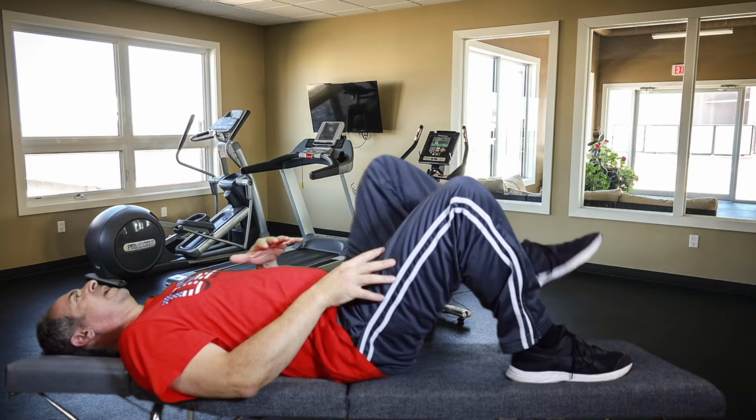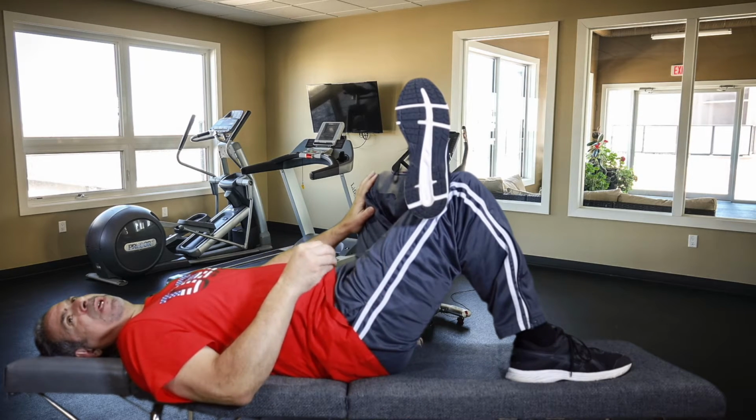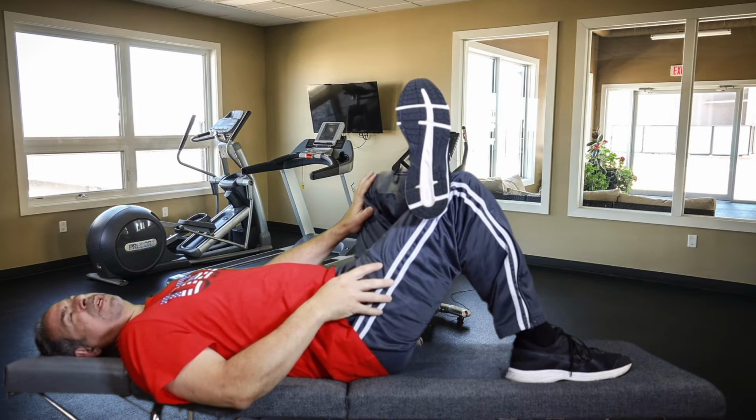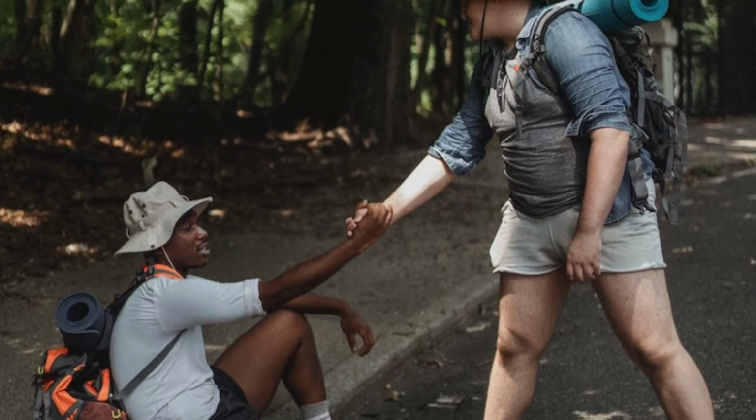Again, do the opposite side. If you have hip issues, if you have irritation in the joint, be careful when you do this. The next few exercises we're going to sit up for. They were pretty easy, weren't they? Not so hard, easy to do.